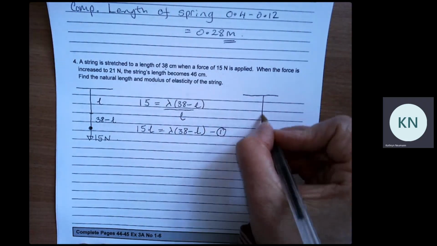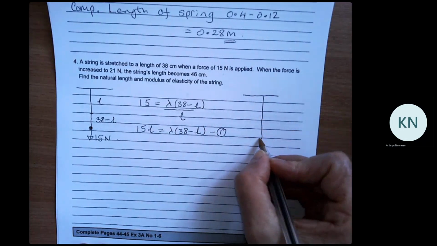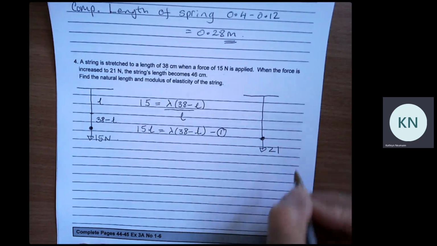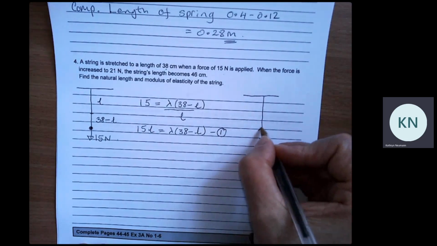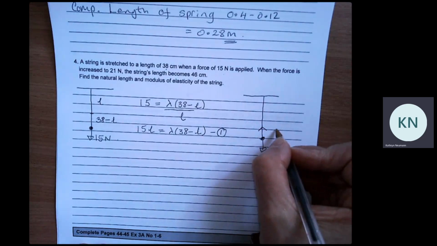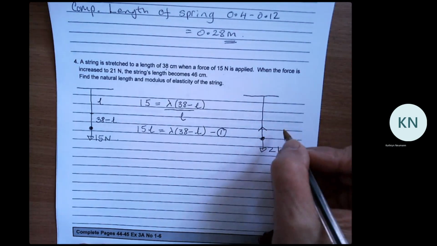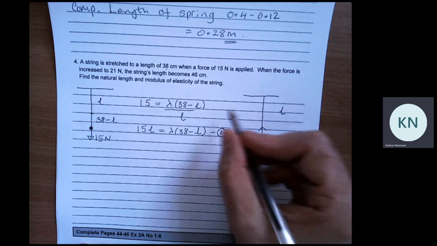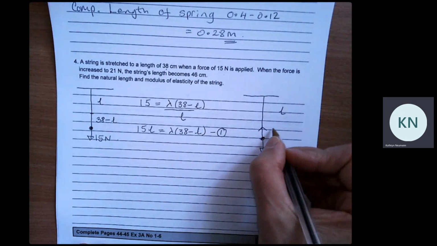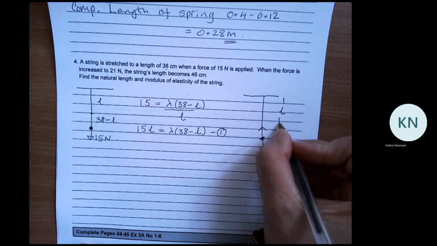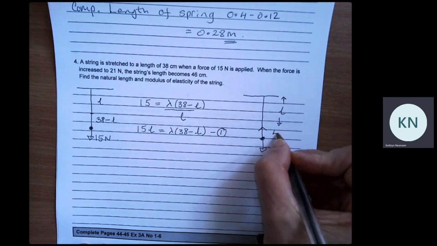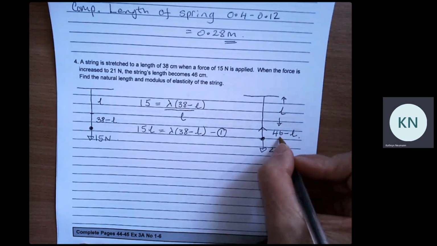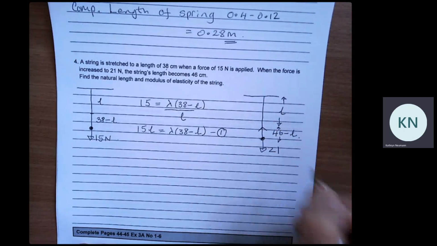Then we're going to have a second diagram over here. This time we've got a force of 21 acting down. So a force of 21, we've got a different tension in the string here. And what else have we got? We've got L is the natural length of the string, which is still going to be the same, but this time the extension is 46 minus L. So here we've got the extension and this tension here.